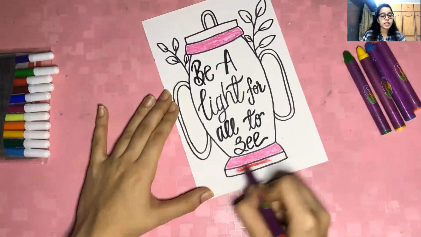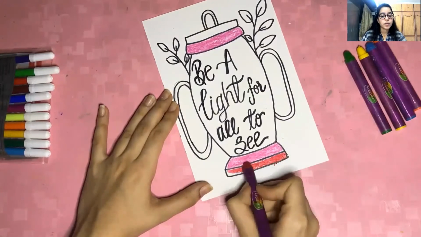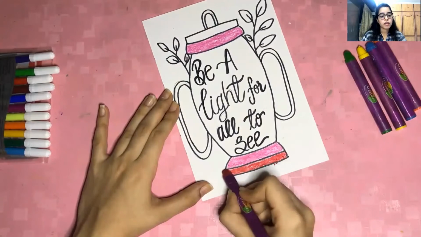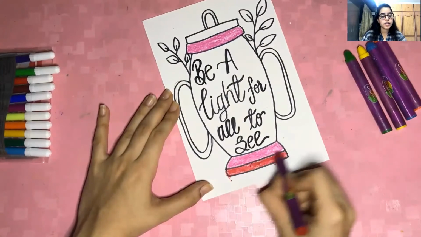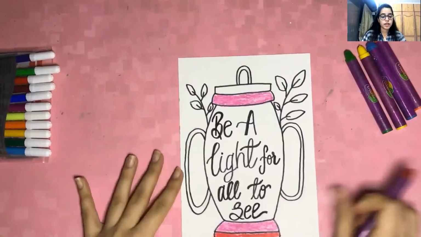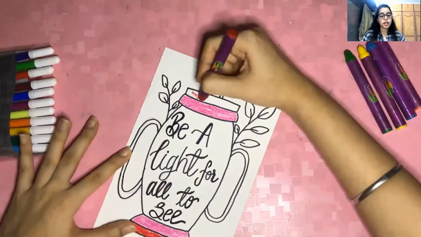So I'm moving next with a red wax crayon and coloring the balance portion of the base of the lamp and the lid. So I'll go ahead with the same red color for the lid as well. So coloring the lid portion here.